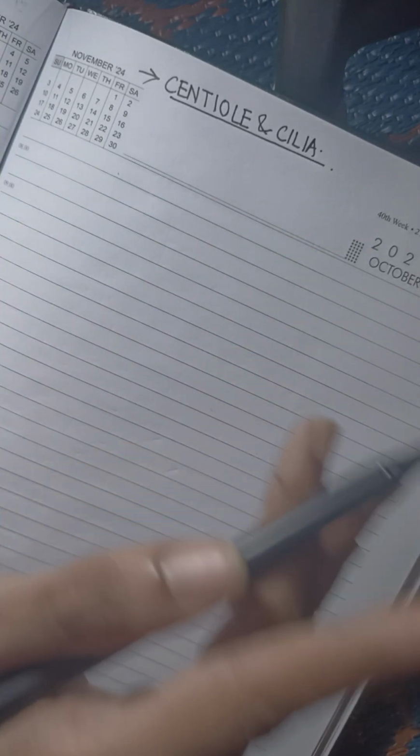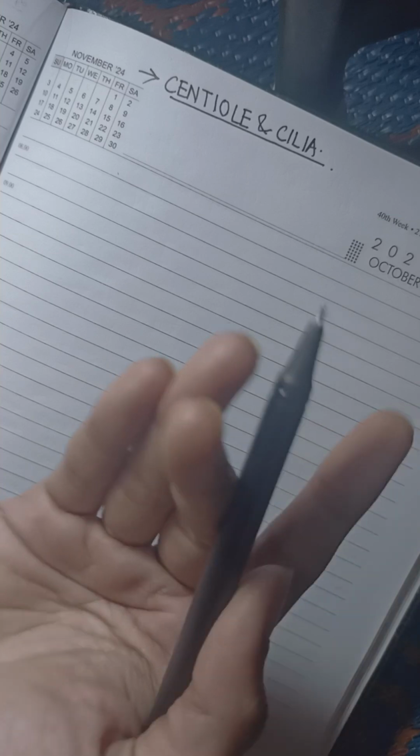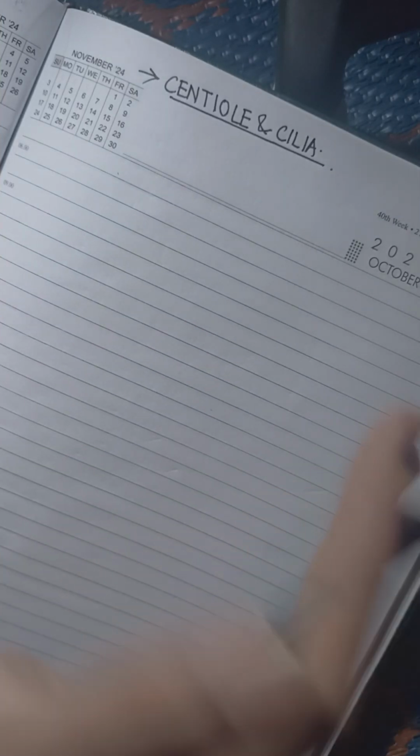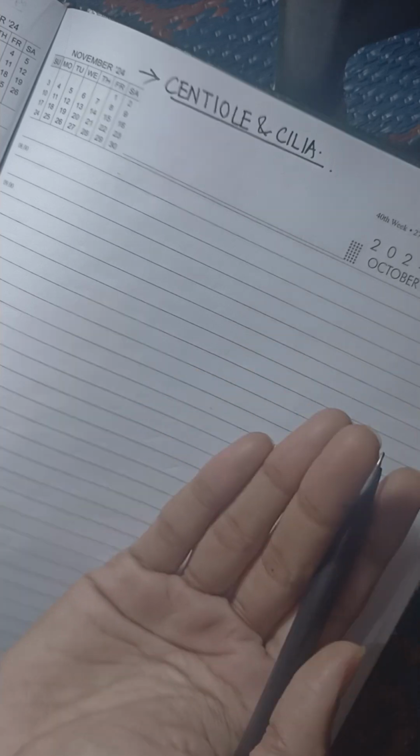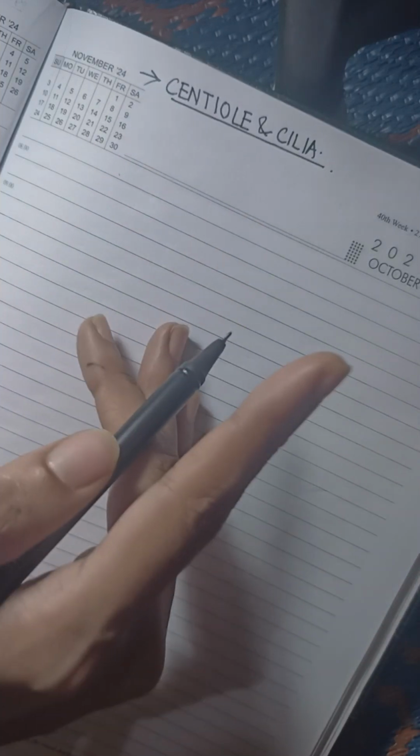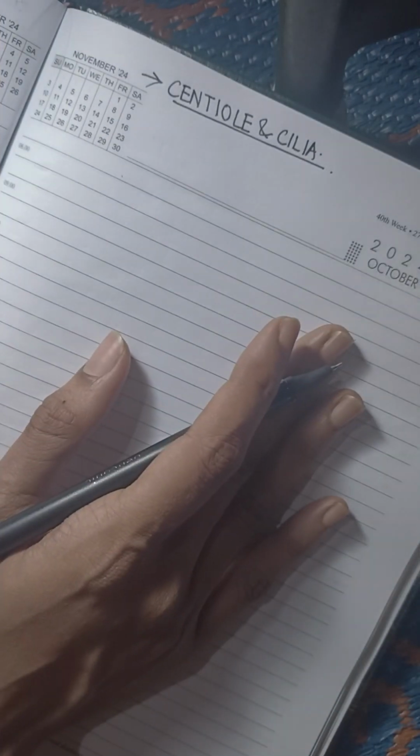I bet you have been wondering, why do they have the same structure? How are they connected to each other? And why do we even need them anyway? Today, let's break down the confusion and make it simple for you.